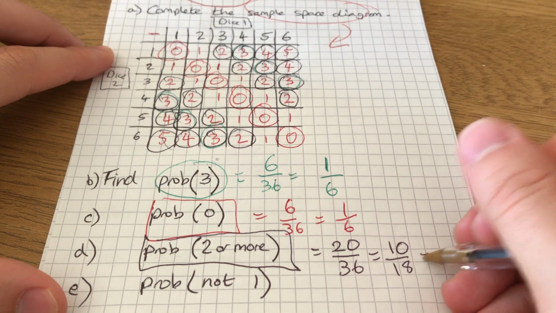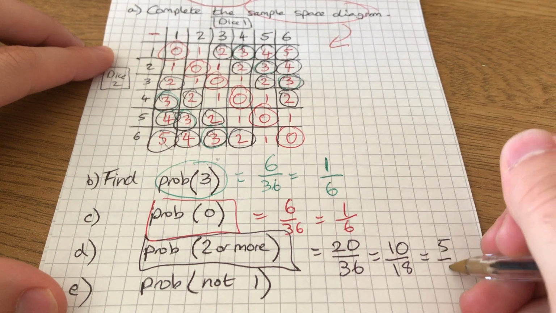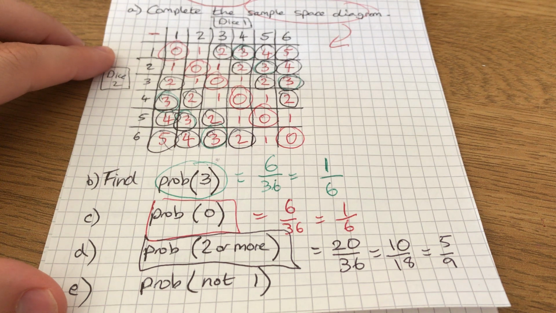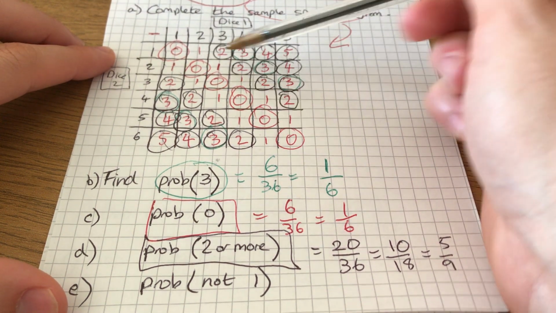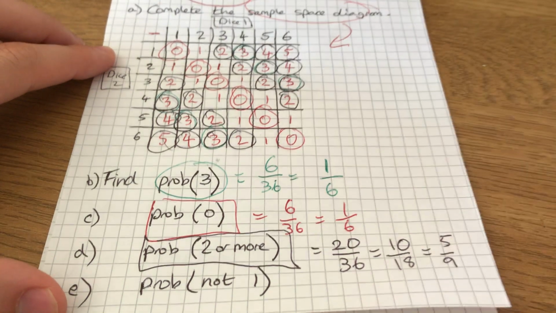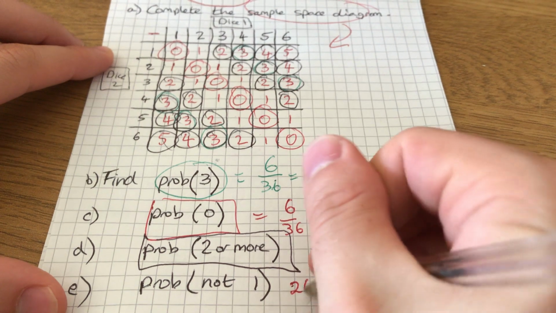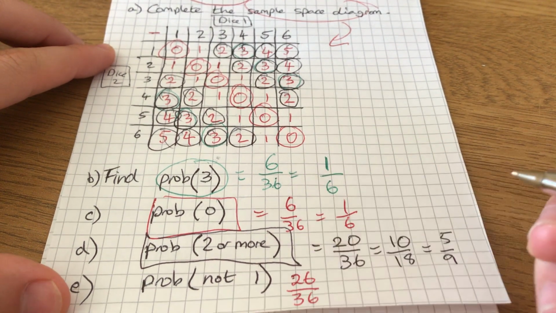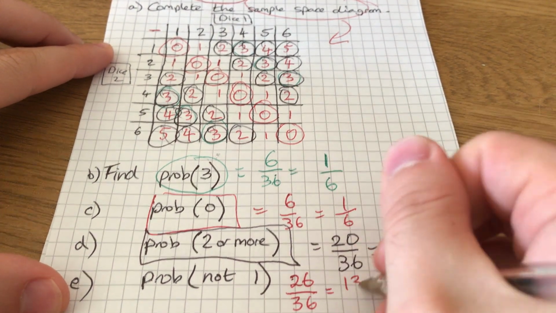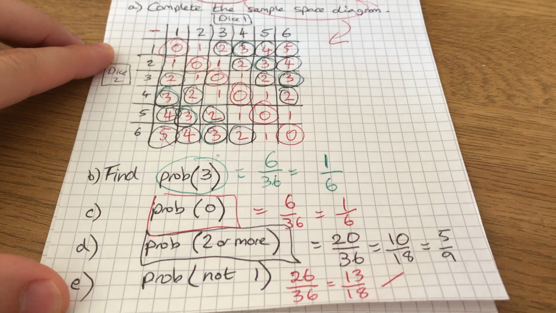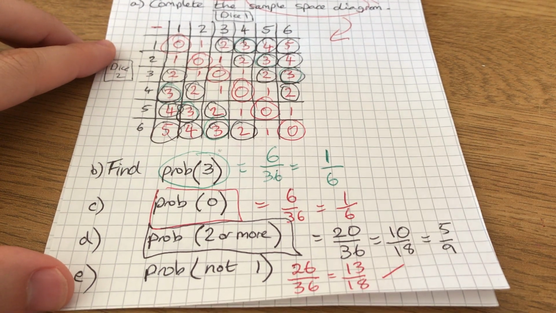But of course, that simplifies. That's in the 2s as well. And you could have gone straight to that 5/9. And probability finally of not 1, well, there is 1, 2, 3, 4, 5, 6, 7, 8, 9, 10 ones. That means that there are 26 that are not, and they're both in the 2s. You can't go any further than that.